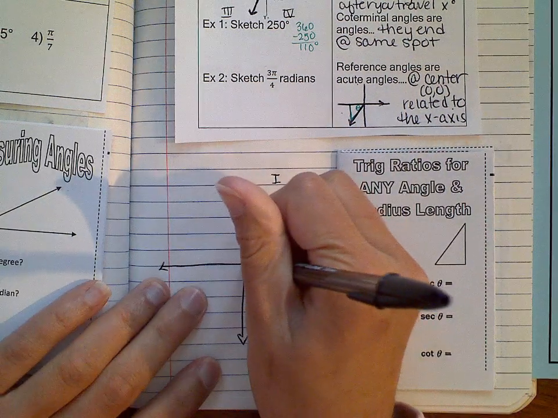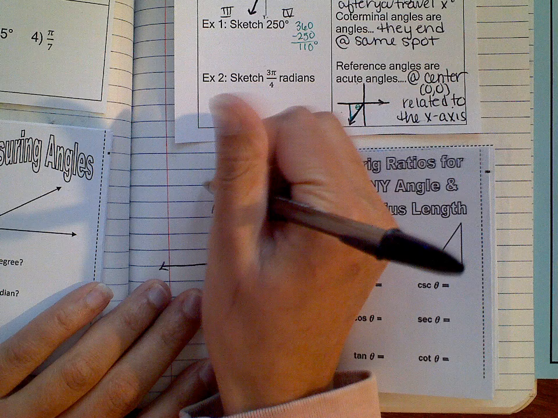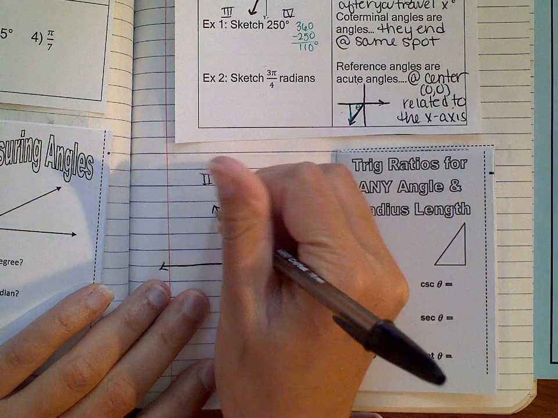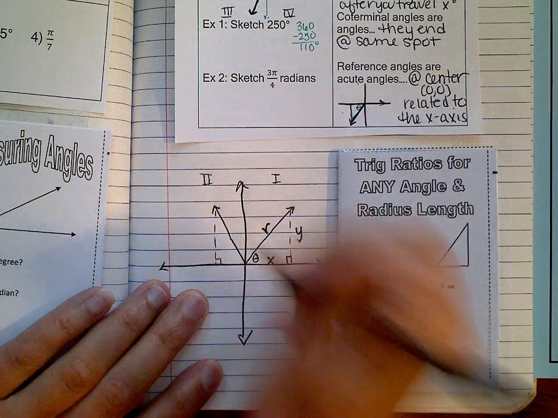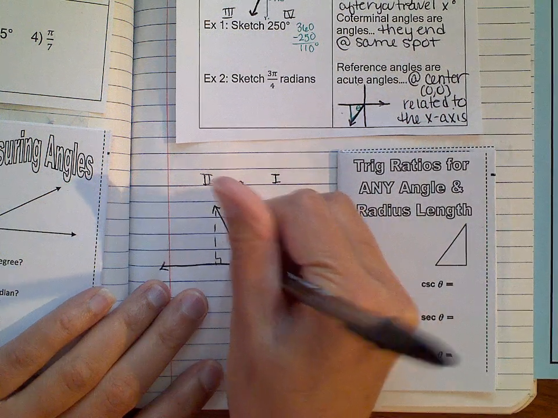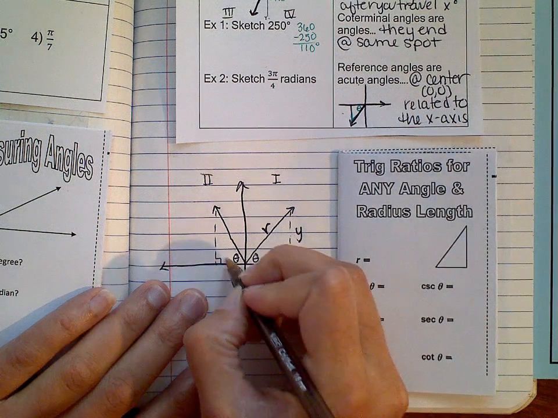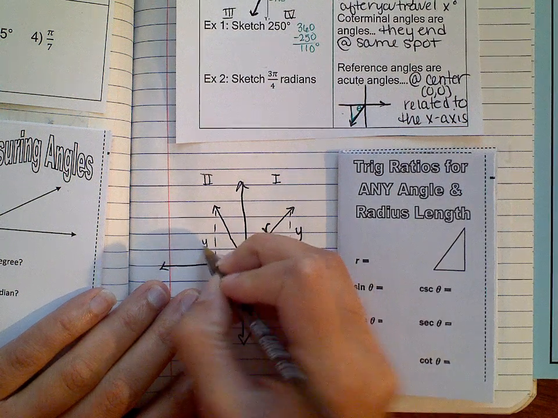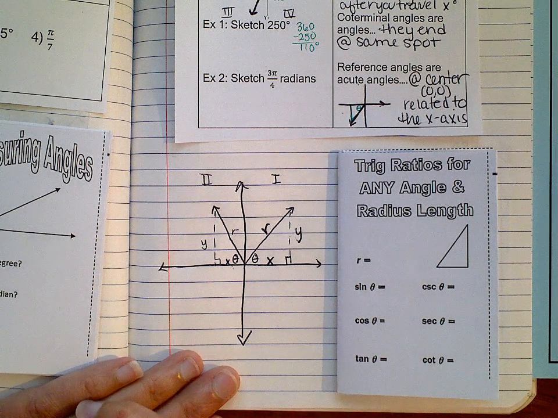Now, if my terminal side ends in quadrant 2, again, we can drop down our perpendicular so that we get our right triangle. Theta is always at the center related to the x-axis. And again, this is my x distance that I traveled. Here's y, and here's my radius. These are important because I want to talk about our trig functions in just a second.